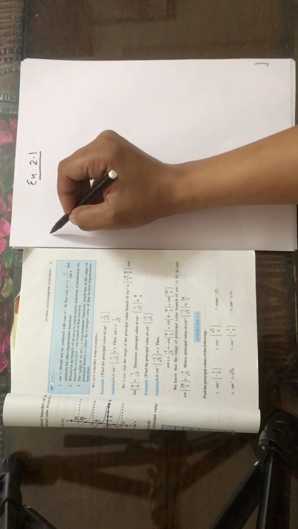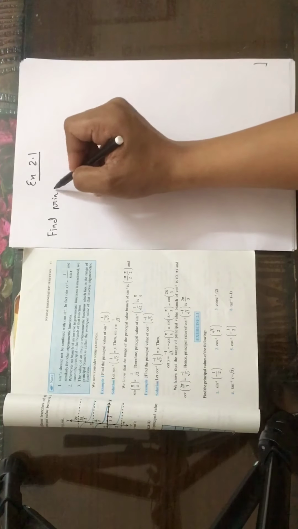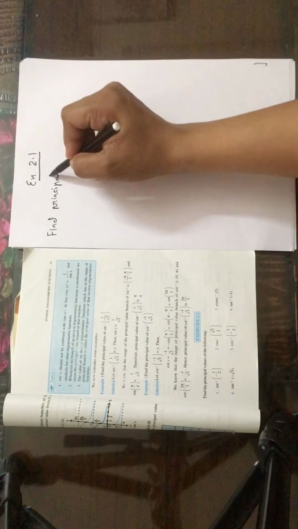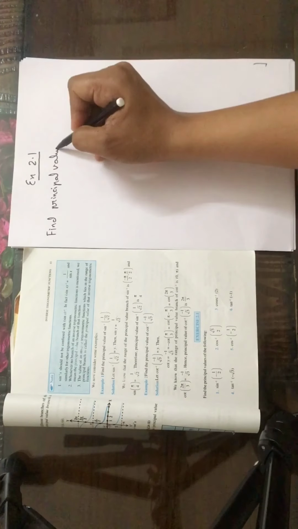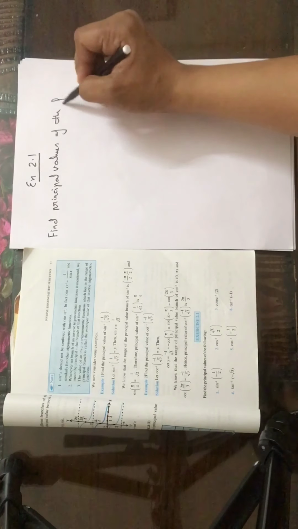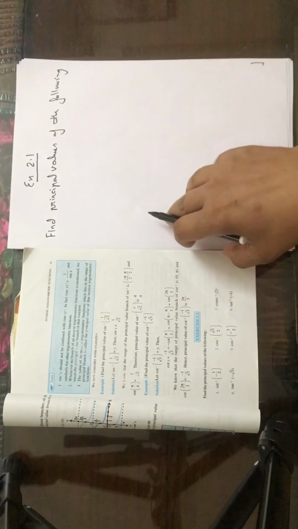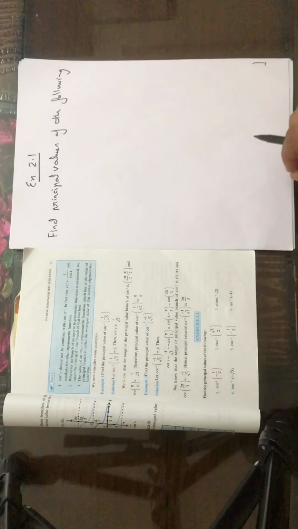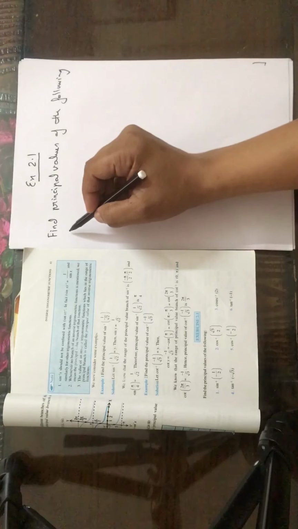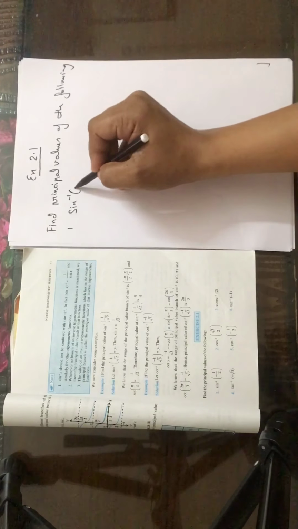Now, the first question says: find the principal value of the following. The first one is sine inverse of minus half.